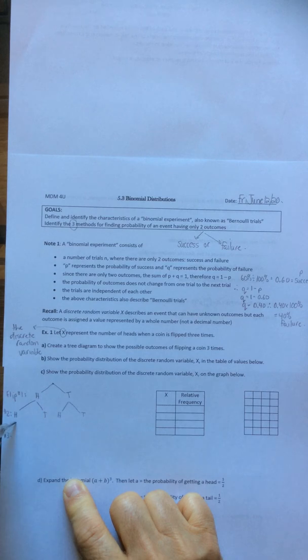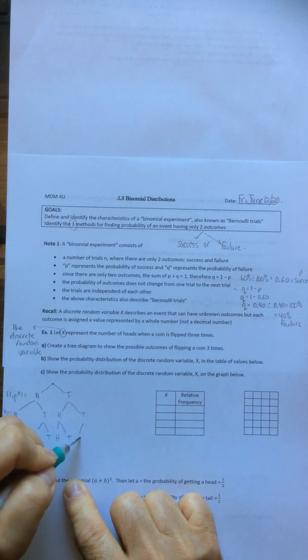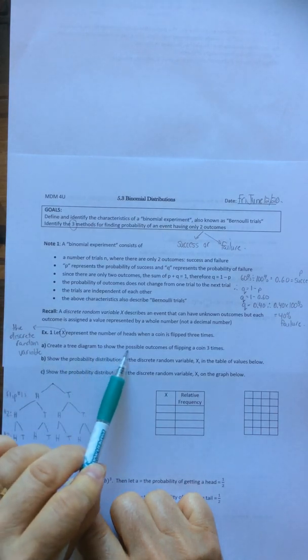After getting head, I could get a head, or I could get a tail. After getting a head, tail, I could get a head or a tail. After getting a tail, head, I could get a head or a tail. After getting a tail, tail, I could get a head or a tail. So the tree diagram is a visual way of looking at all the possible outcomes in a specific order, okay? So the outcomes are found by following these branches.